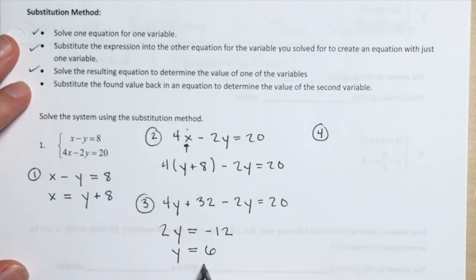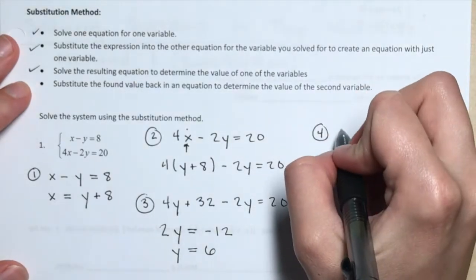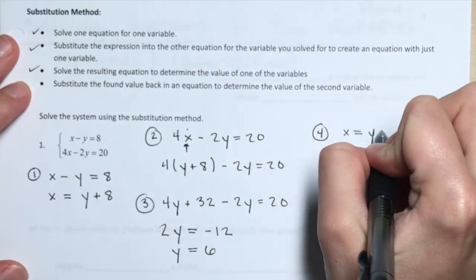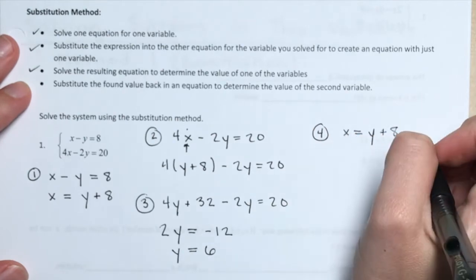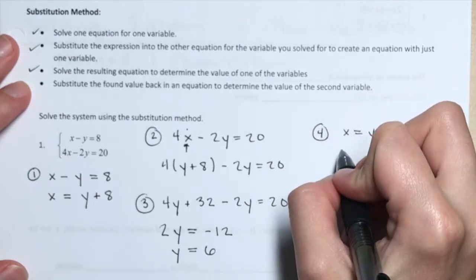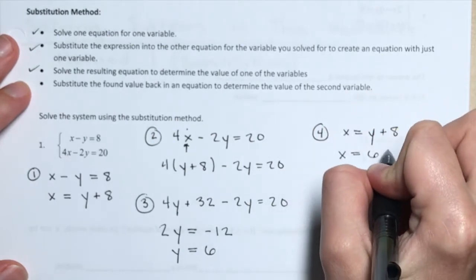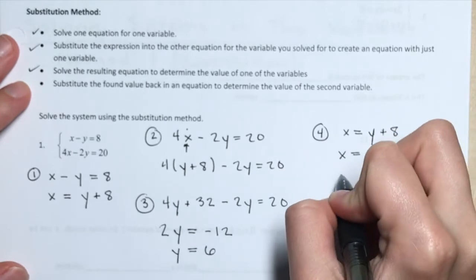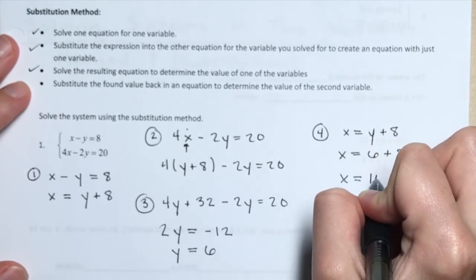Just like we did with polynomial modeling, we've already got what x is in terms of y. So we can plug in for y here and just get x right out. So we know that x equals y plus 8. So x equals negative 6 plus 8. So x equals 2.